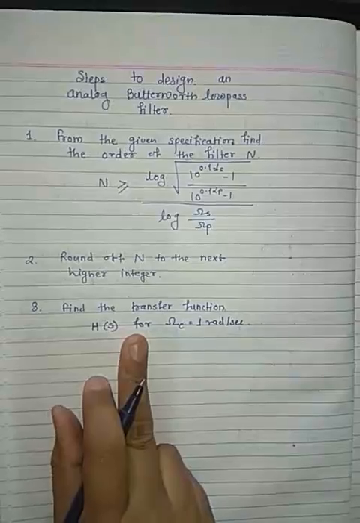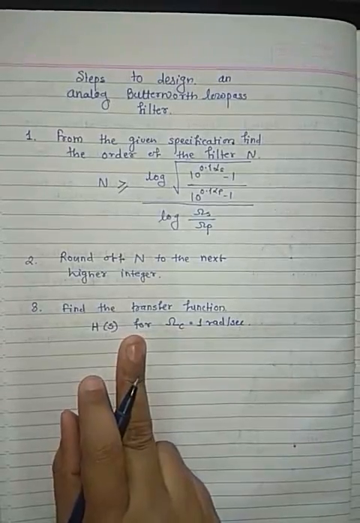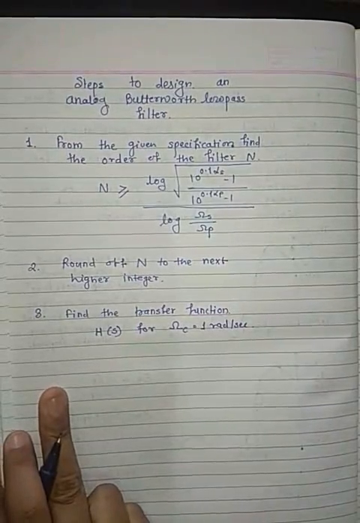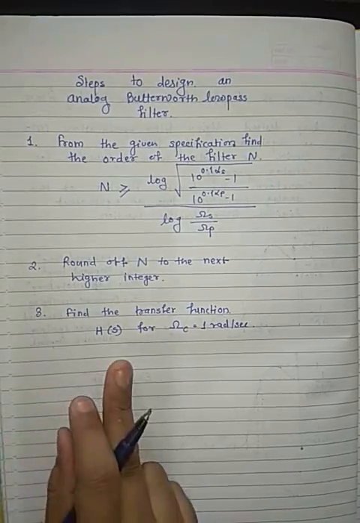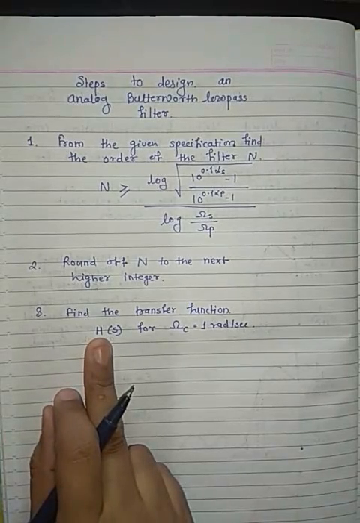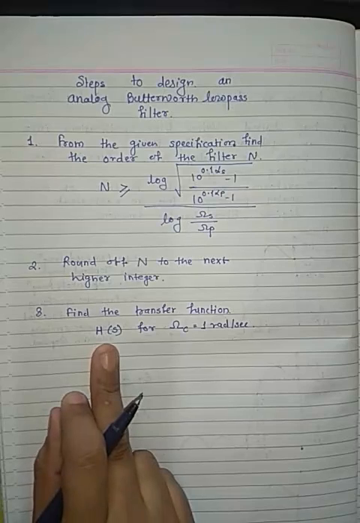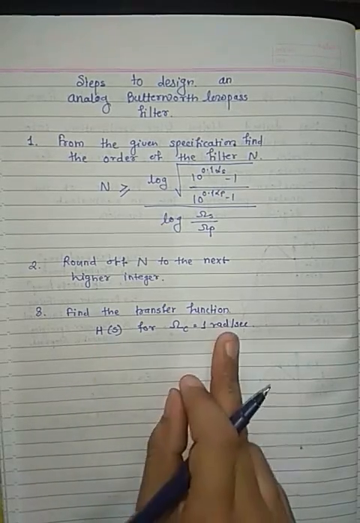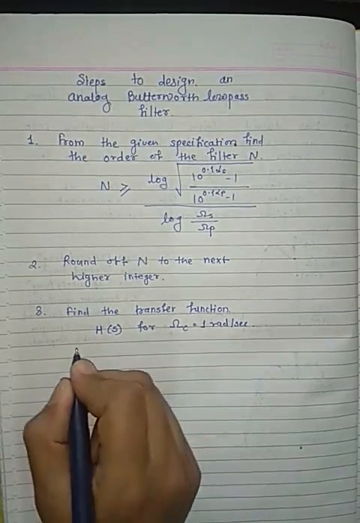How to find out H of s? We have seen earlier. We have to consider the poles which lie in the left half plane, and by using those poles, we determine the denominator of H of s. By considering that denominator, we derive H of s for the given value of n.